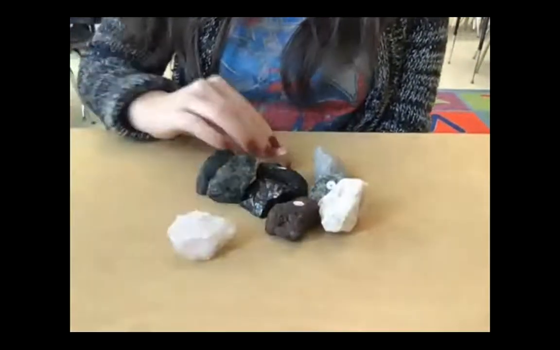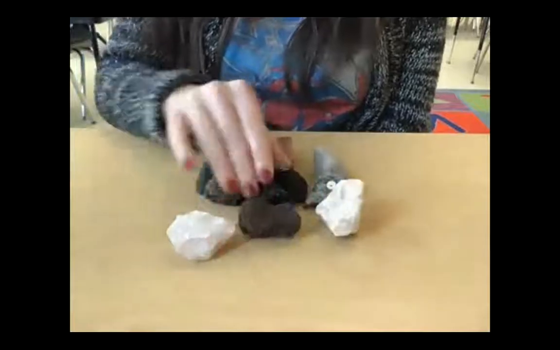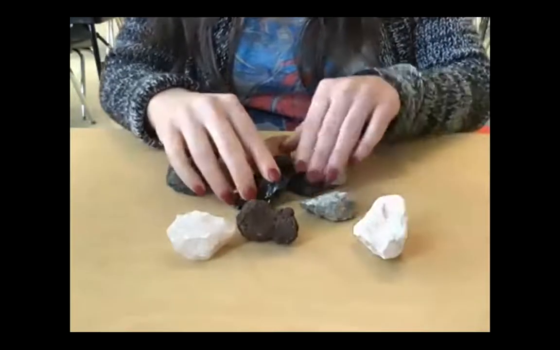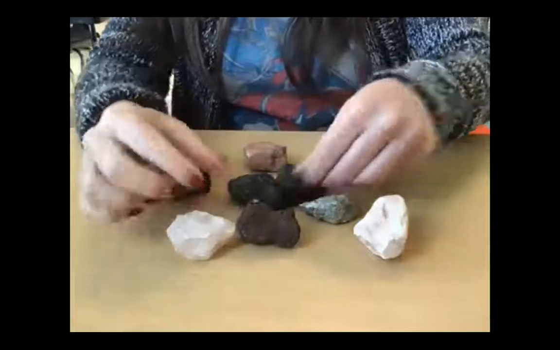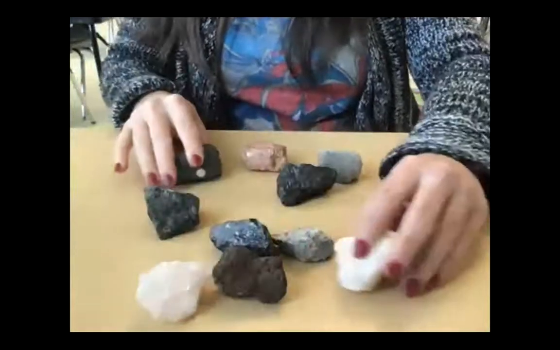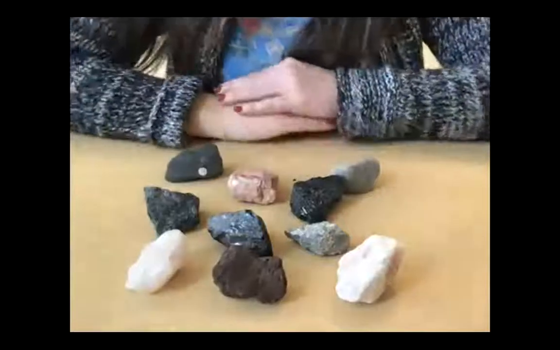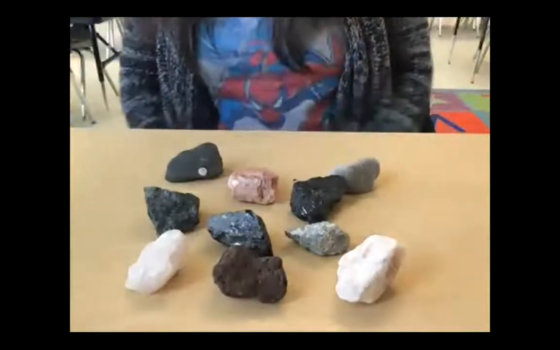I'll show them to you. They are all different colors. They have these little stickers on them. That's just because they came in sort of like a rock kit that's used to identify them, but I'm not worried about the stickers. I want to know, what are some ways that we could sort this collection of rocks?